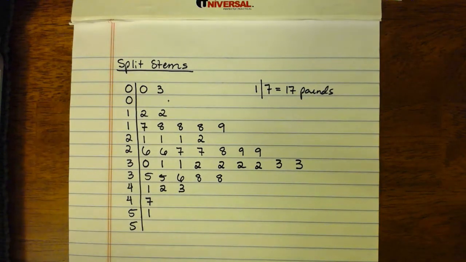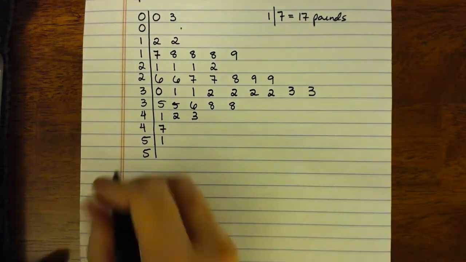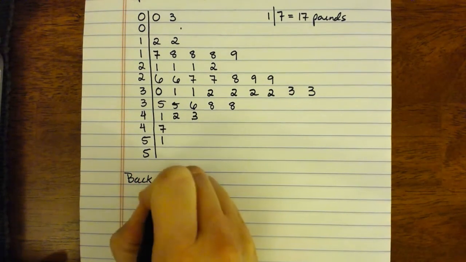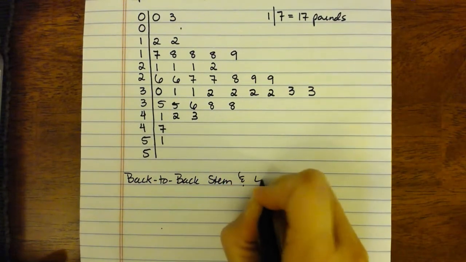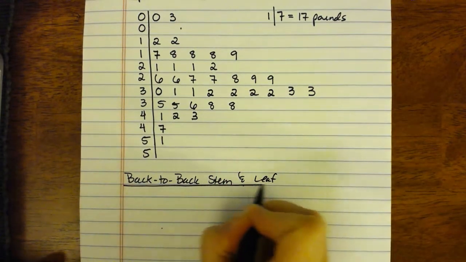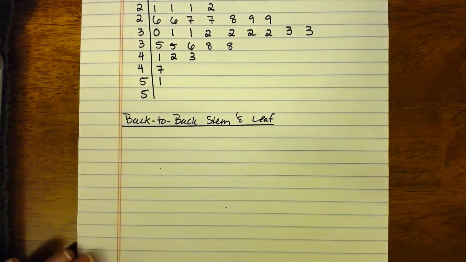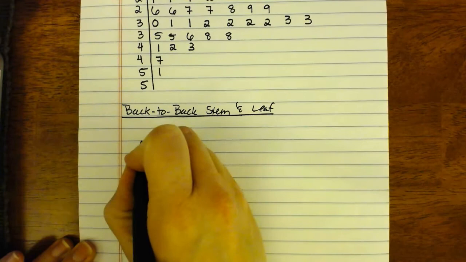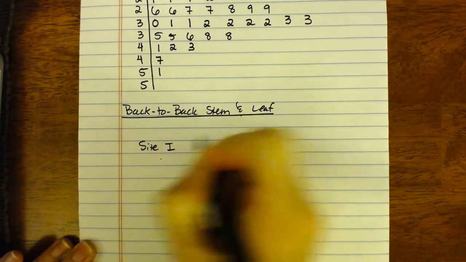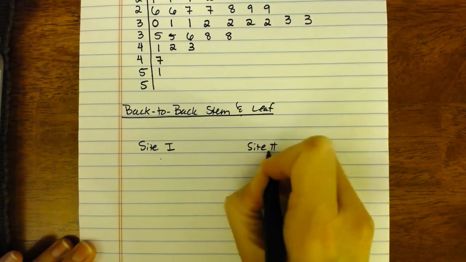The last kind of subtype of stem and leaf display that you should probably be aware of is what's called a back-to-back stem and leaf. And for this one, we're going to look at some archaeological data. We have two different archaeological sites, Site 1 and Site 2.